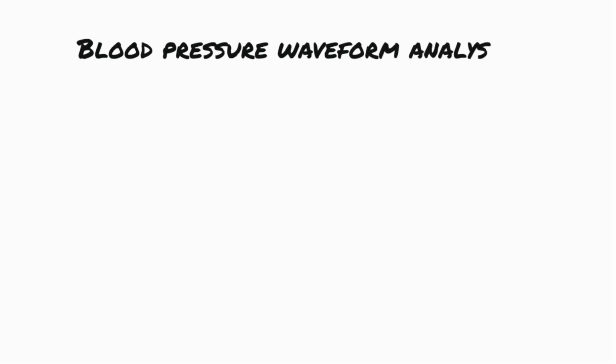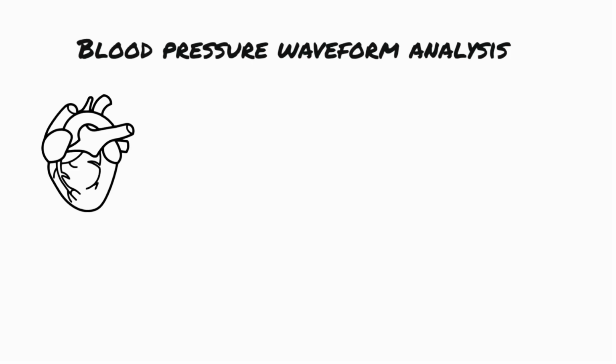Welcome to this e-learning module on blood pressure waveform analysis. Today the focus will be on blood pressure waveforms and how detailed analysis of these waveforms can help us in understanding safety of medicines. So let's start where it all begins, with the blood pressure waveform. How is a waveform like this generated?